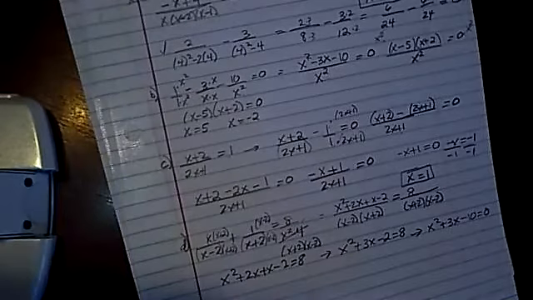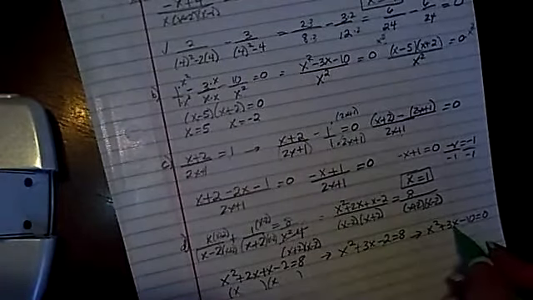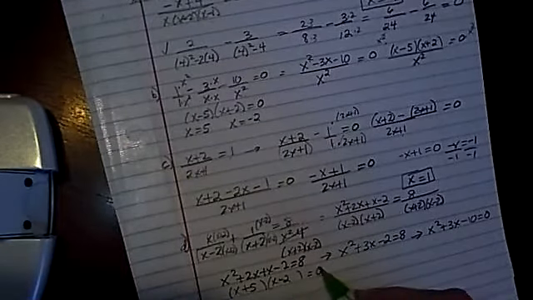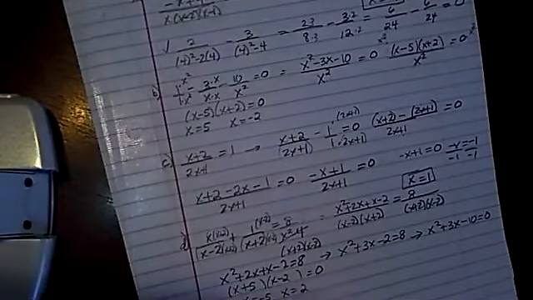All right, so let's go ahead and factor this now. So now we're going to factor this to an x. We need it to multiply to be negative 10, and add to get a positive 3. It's kind of familiar. We just did that one. Okay. So x equals a negative 5 and x equals 2. All right, and then check both of those.